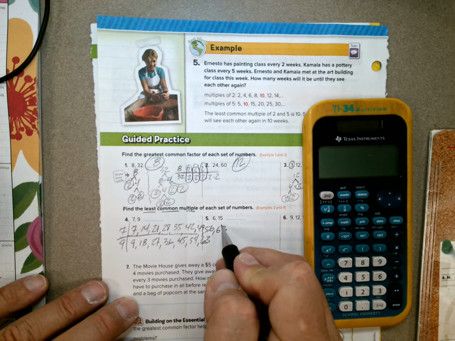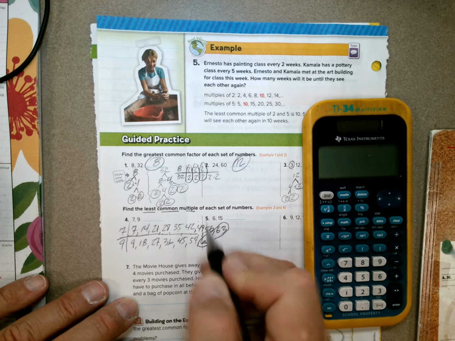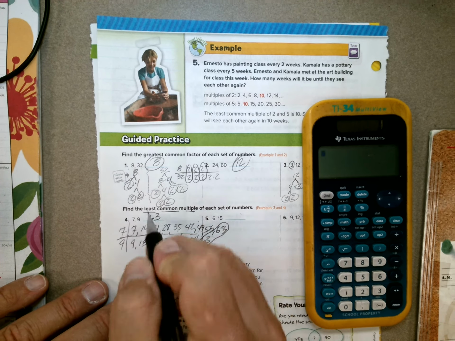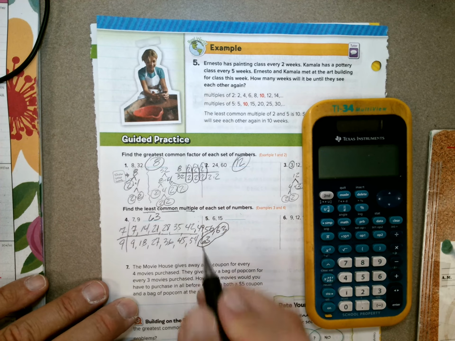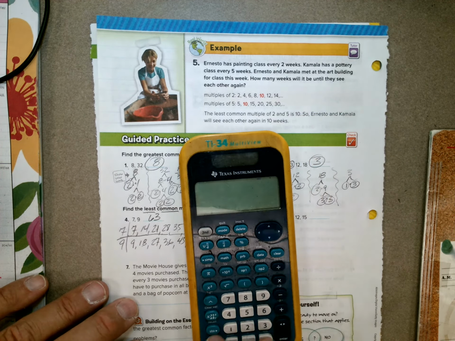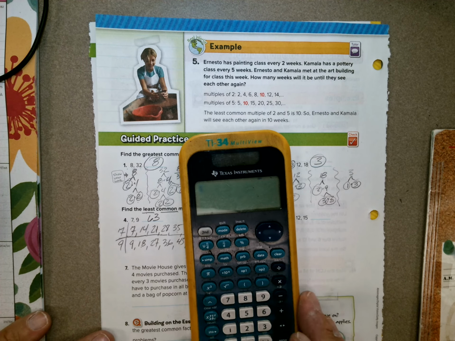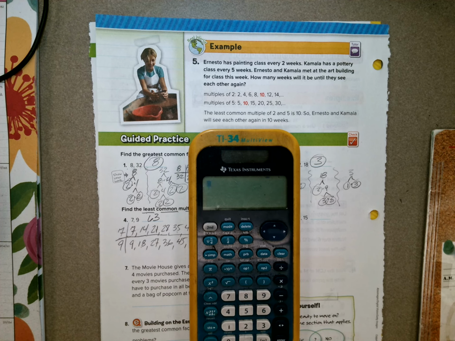And there it is. So the first number that appears in both lists is 63. And that is what we call the least common multiple. Okay? But as I mentioned a second ago, our calculator will do this. So let's check and make sure 63 is correct.